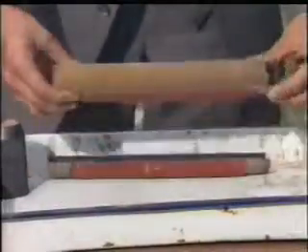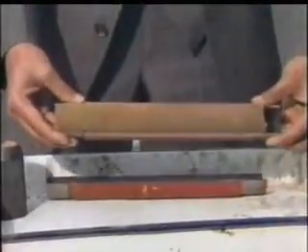The sample obtained by such a sampler can be easily examined. Such samples are of disturbed type.